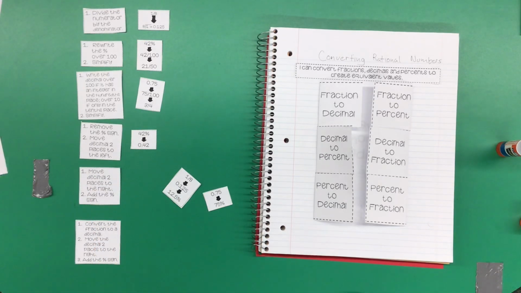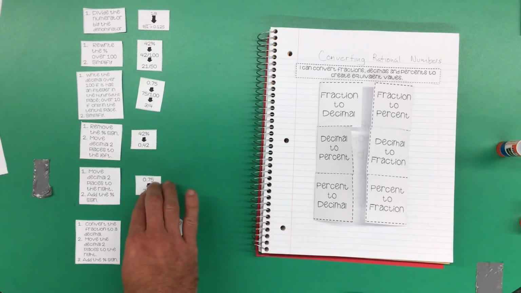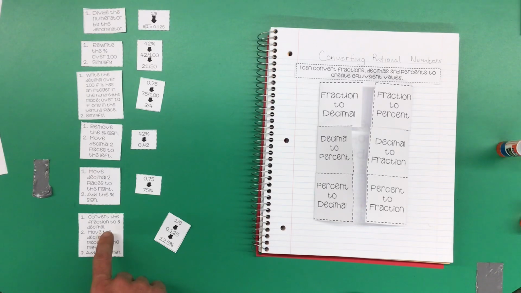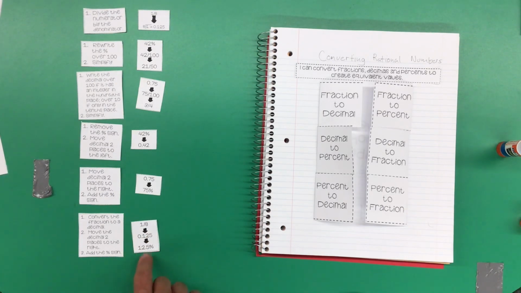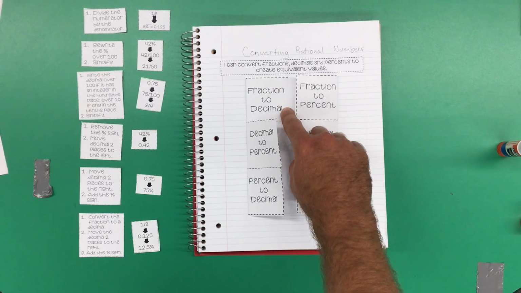This one, move the decimal 2 places to the right, add the percent sign. So this would be converting a decimal to a percent. And then to convert the fraction to a percent, move the decimal 2 places to the right, add the percent sign. So this is our solution to take a fraction and convert it into a percentage. Our next step here is we are going to glue all of these down into their corresponding areas. So to convert a fraction to a decimal, pause here and see which one I'm going to grab.